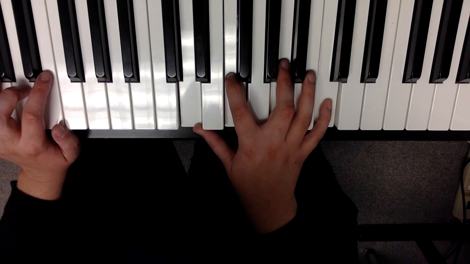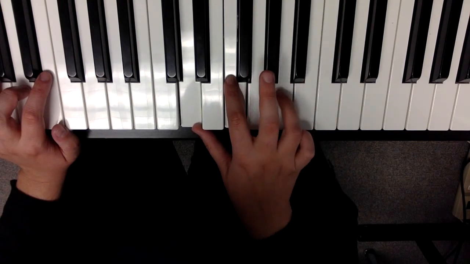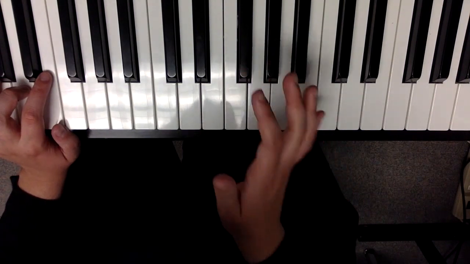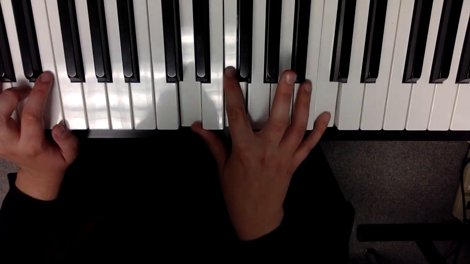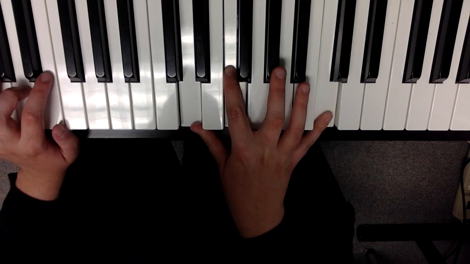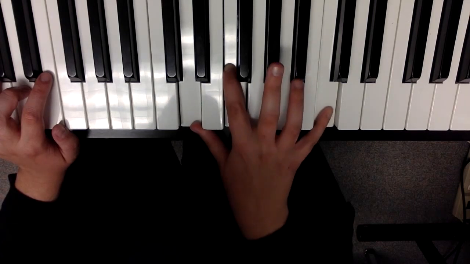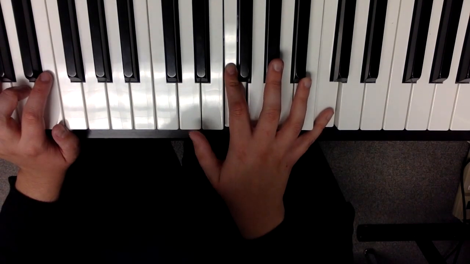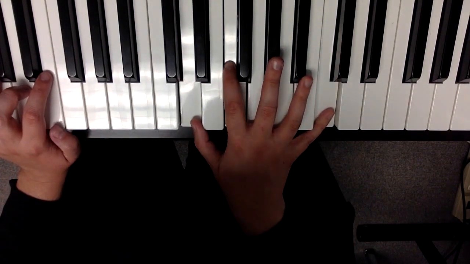If you need to remove a note, the 5th of the chord is the best one to remove. Then you have 3 notes, but you have 4 voices that you need to fill. So it's always good to double the root again, just to reinforce that.